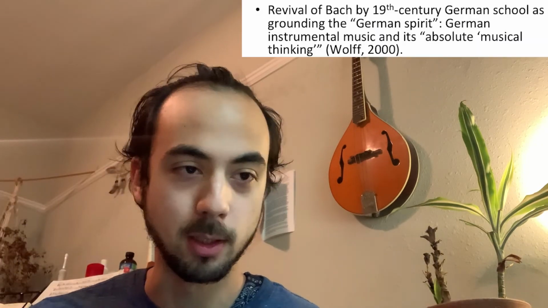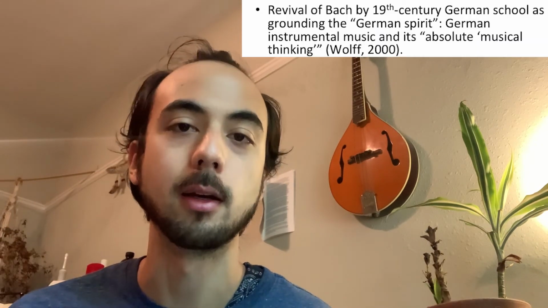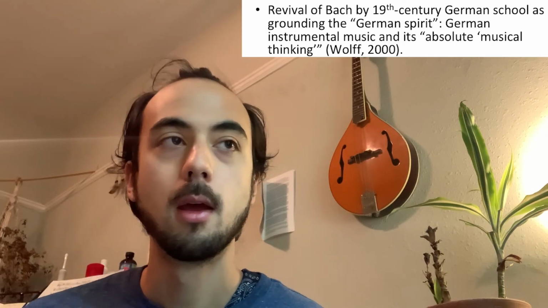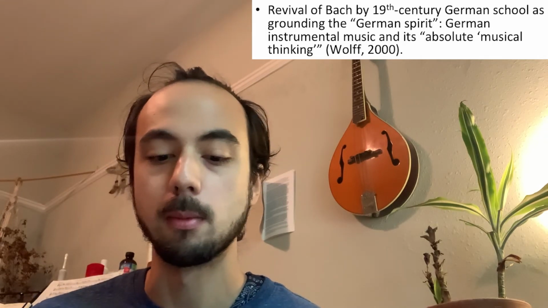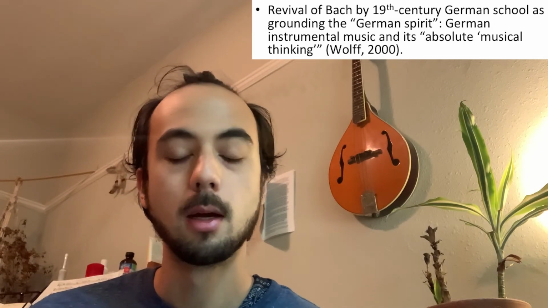And Leopold Auer studied with Joseph Joachim, who was a pivotal figure in the Bach revival of the 19th century. And Joachim talked a lot about the idea of the German spirit being the content of the music of people like Bach and Beethoven and Brahms. And not only that, musicologists like Christoph Wolff refer to Bach's music as the seed for absolute musical thinking of the German instrumental tradition.